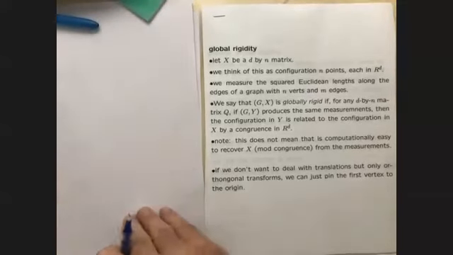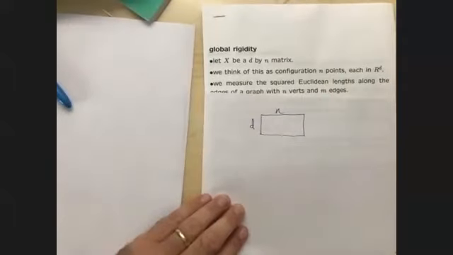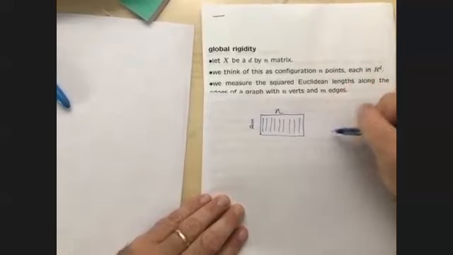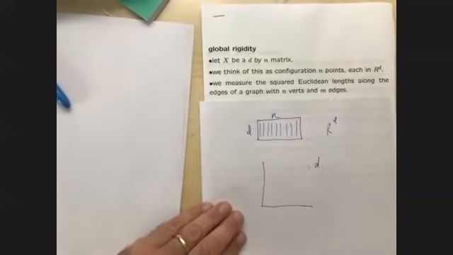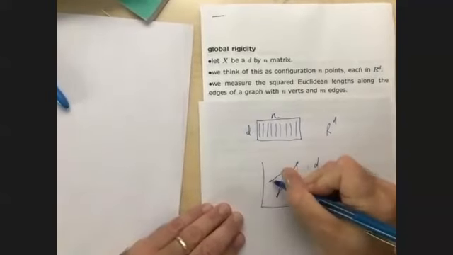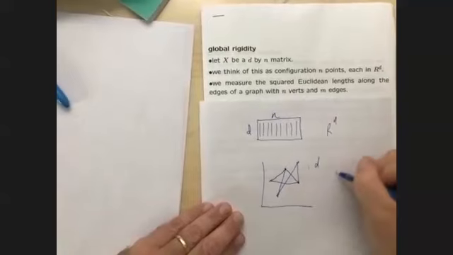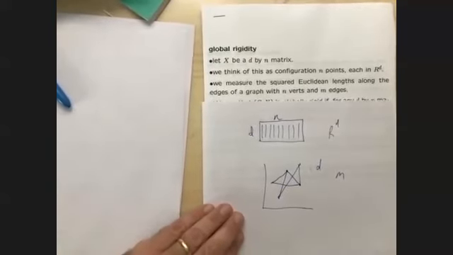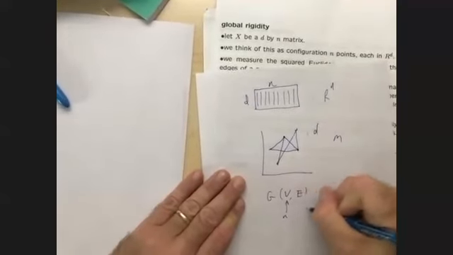So I'm going to start off from the world of rigidity and describe a notion called global rigidity. So let X be a d by n matrix. I'm going to think of it as n points in, let's say, R^d. Here is R^d, I'll draw that as 2 dimensions, and here is a bunch of points. And then there are going to be some pairs that I call edges. Here's another point, here's an edge, here's an edge. What I'm going to do is measure the squared Euclidean length along these edges, and there will be m of them. Okay, so we've got essentially a graph G with vertices and edges, n of these, m of these.